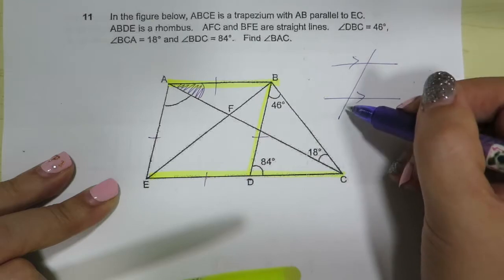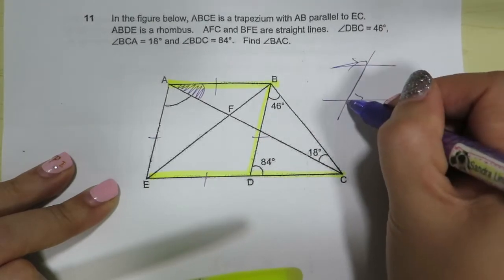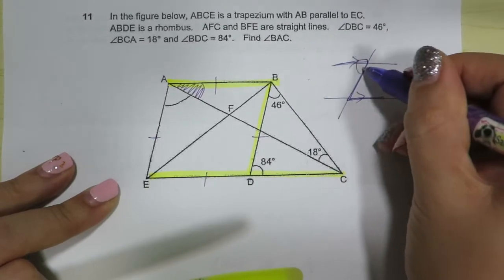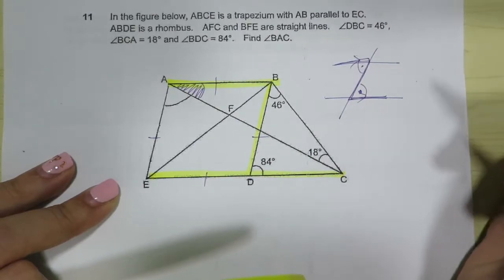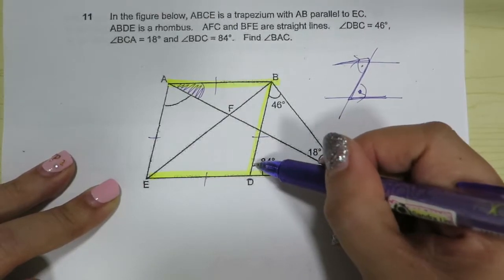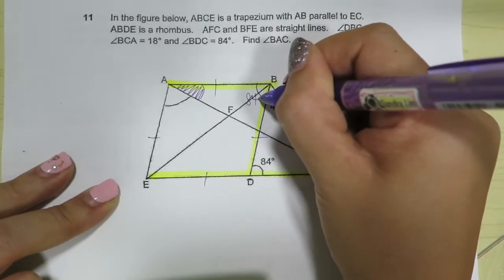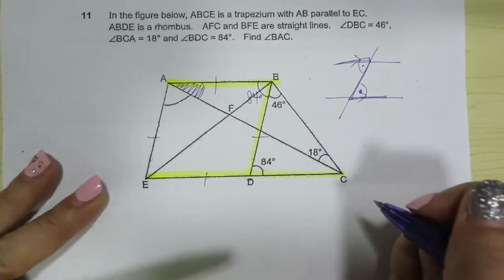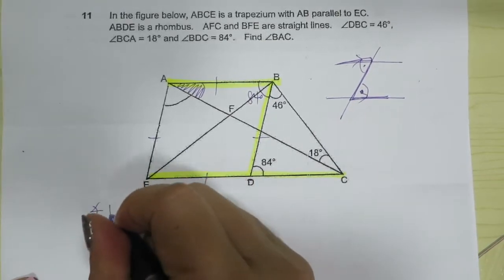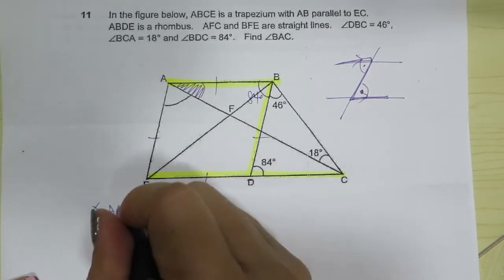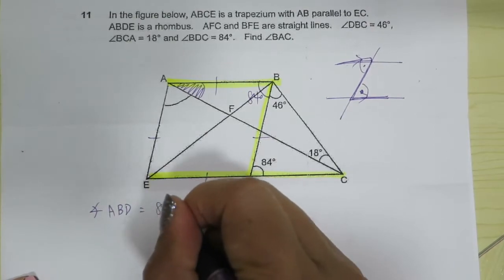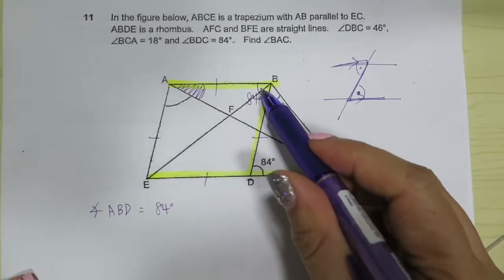Parallel line, a line goes across, you have a Z. This angle is equal to this angle. So this angle here, 84. So angle ABD is equal to 84 degrees because alternate angles.